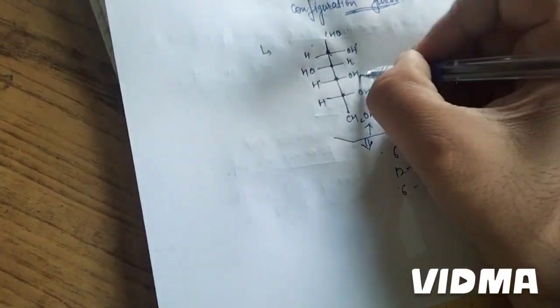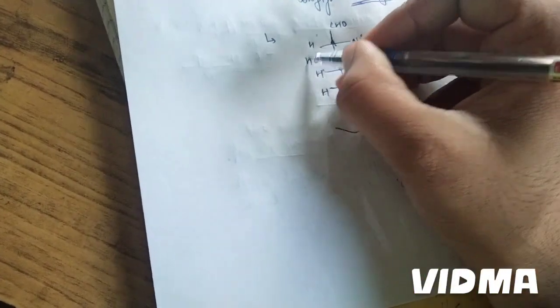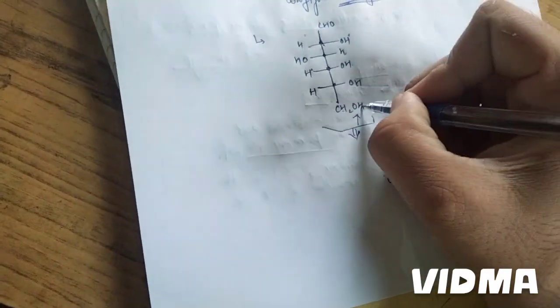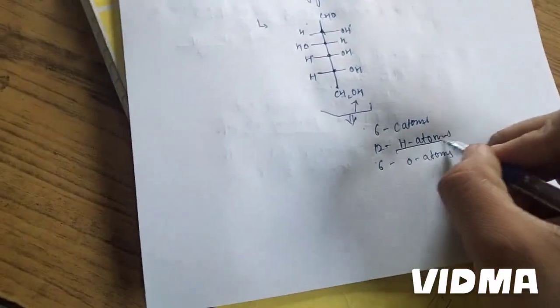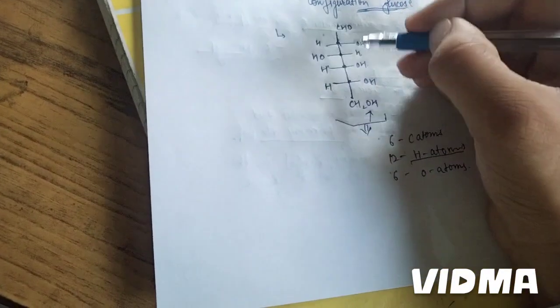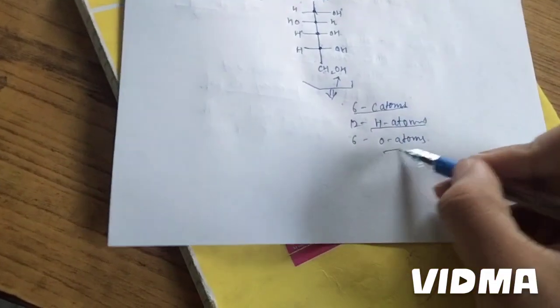We can also count it here: 1 to 12 hydrogen atoms, 1 to 6 carbon atoms, and 1 to 6 oxygen atoms.